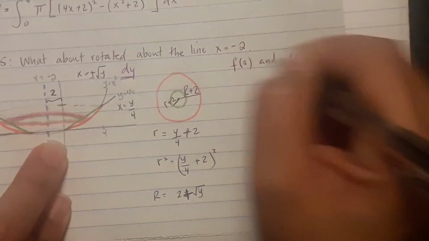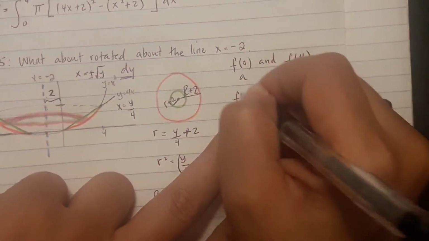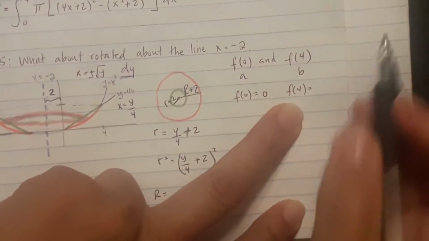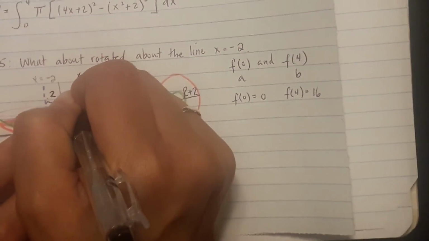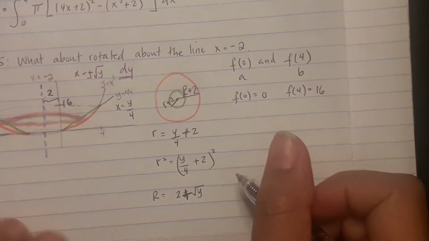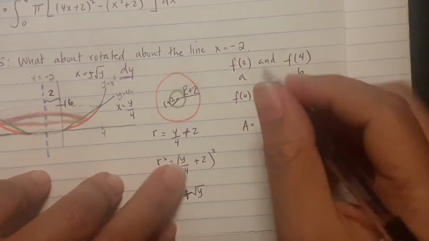We need to know what happens from 0 to 4, the y values. So let's find out what those y values are. Well, at f of 0, it's 0, and then at f of 4, whichever one you plug it into, you're still going to get 16. So our interval goes from 0 to 16, because it has to be in terms of y. Remember, if it's dy, everything must be in terms of y.